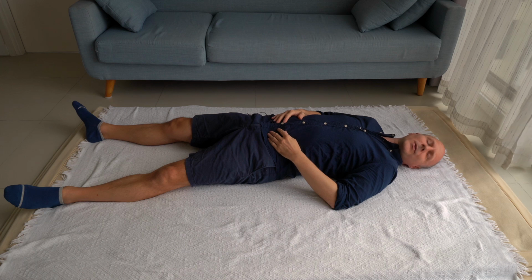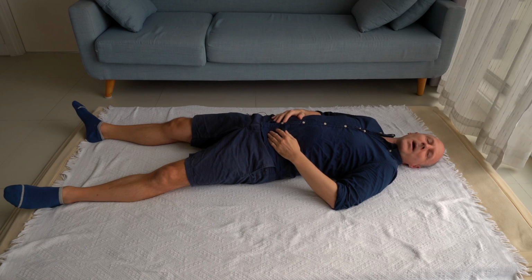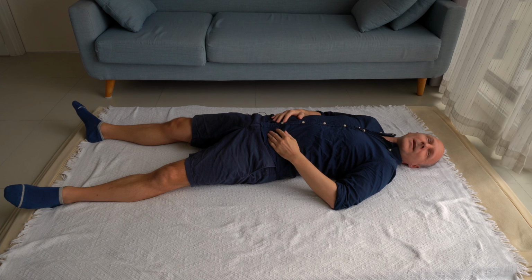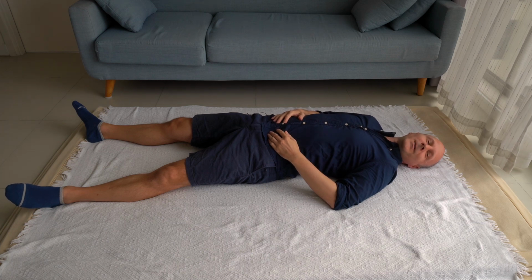Don't breathe faster or deeper. Just try to direct the air by expanding your upper right part of your chest, suck in more air into that corner.